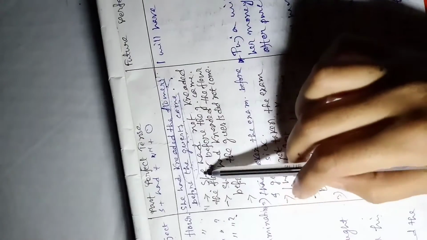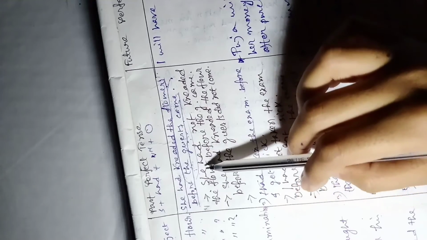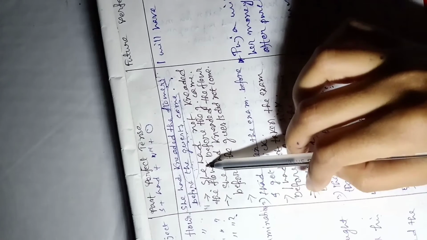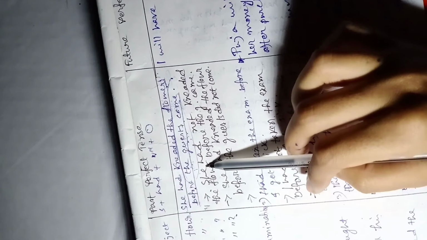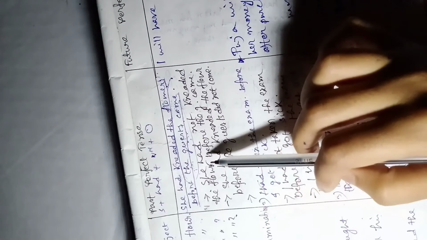Okay, but in this case I am only showing you how to make a sentence by only changing the place of the auxiliary verb. Okay, when I teach you interrogative sentences, then I will show you all types of interrogative sentences. Now just learn how to make sentences interrogative by only changing the place of the auxiliary verb.